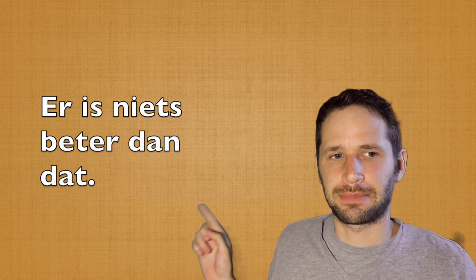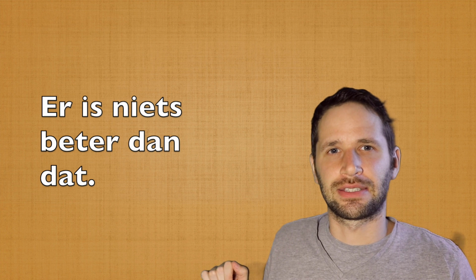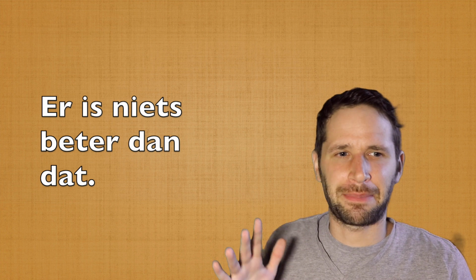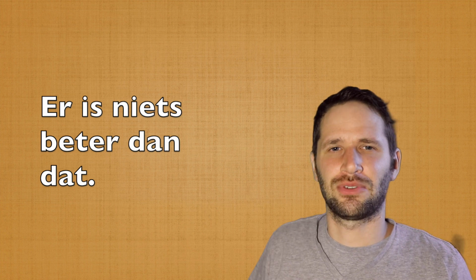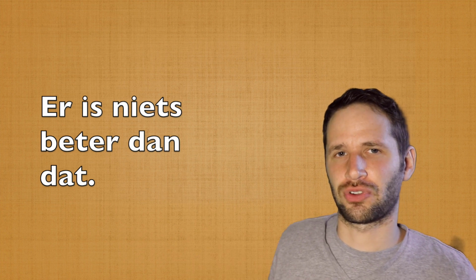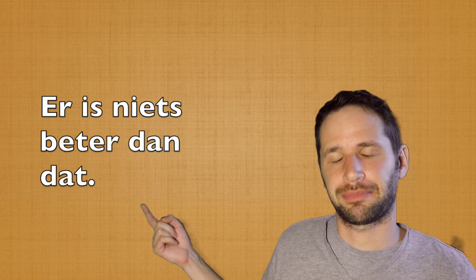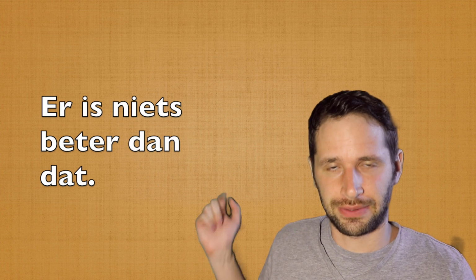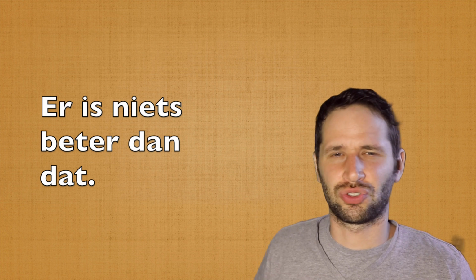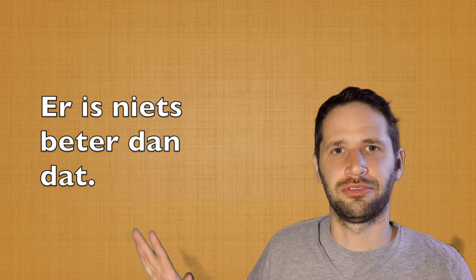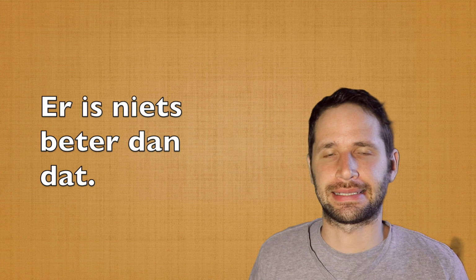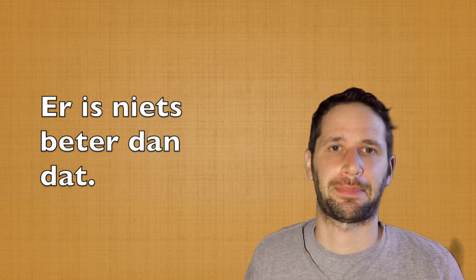There is one little thing to remember about "dan". In this case here, is niets beter dan dat. There's nothing better than that, or but that, and in some cases you can use "but" or "except" in this kind of construction. When you're using a comparative, "is niets beter", that's a comparative, "dan dat", then you're going to use "dan", and you shouldn't use "maar" or "behalve", which you would use in English, "but" or "except".